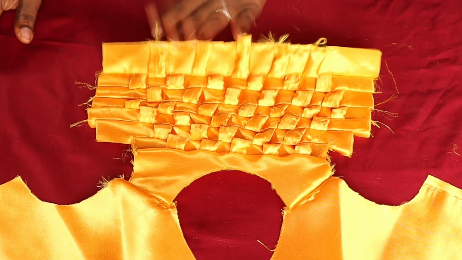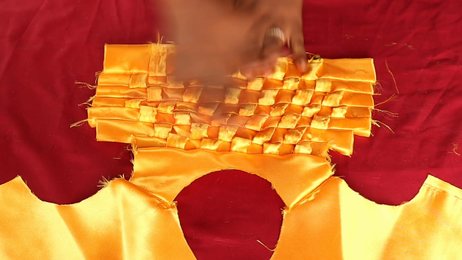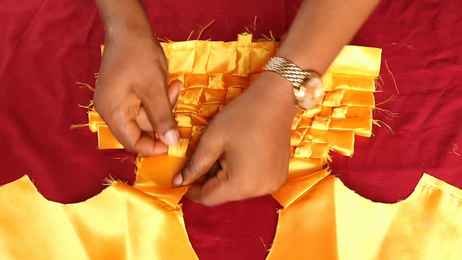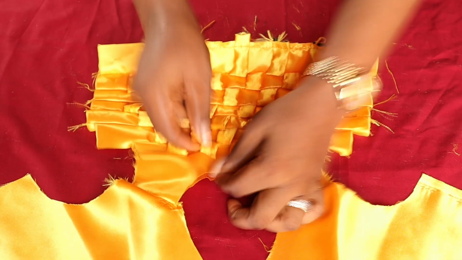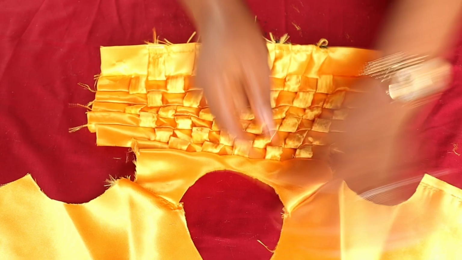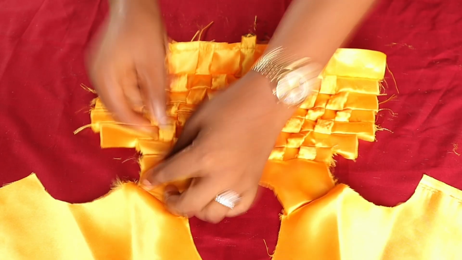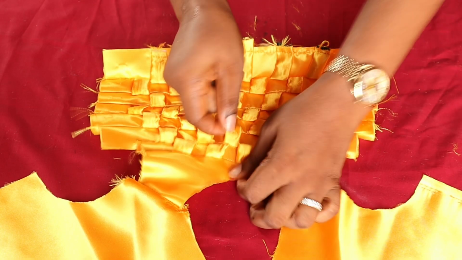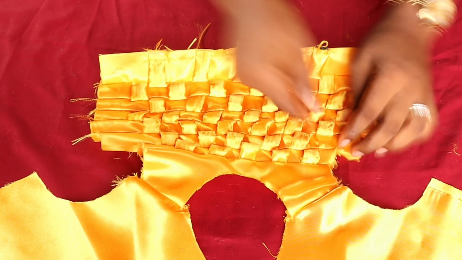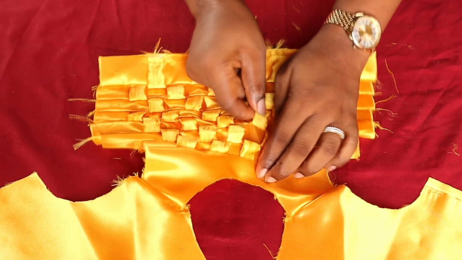All right, this is where we are so far. As you can see, this is what I have. So after sewing, I'll just use my hand and adjust it one after the other the way I want it to be. And you can see that it's taking a shape of a mat. Okay, so this is what I want to achieve.